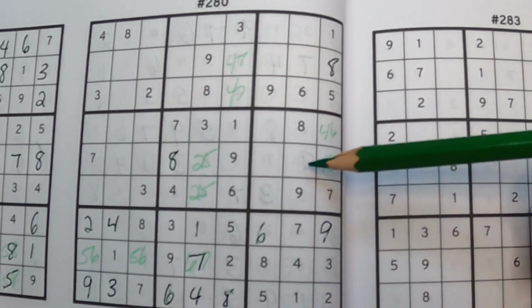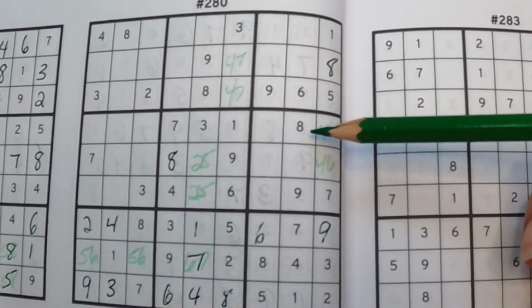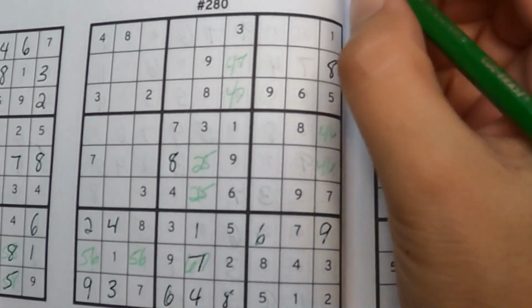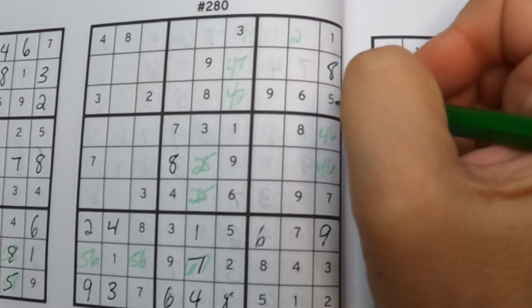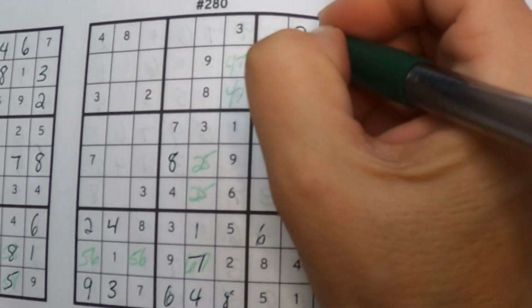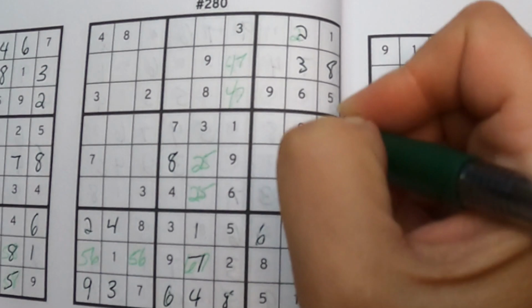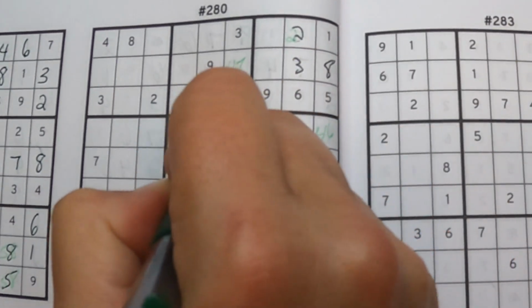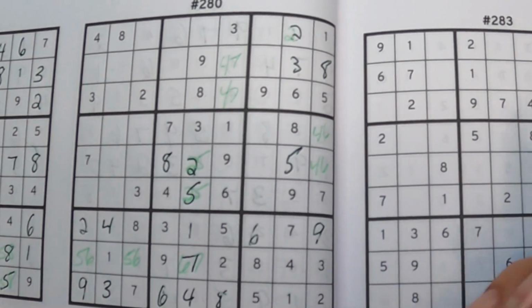For this column, we're missing 2, 3, and 5. We've got a 3 here, so 2 up, and the 5 here. That means this has to be our 2, and this has to be our 3. And this is our 5. That 5 makes this our 2, 5.